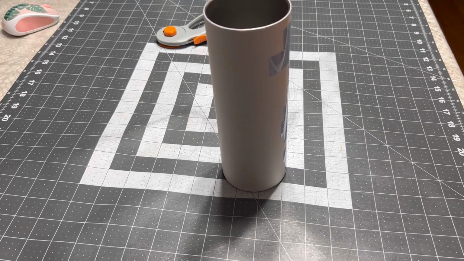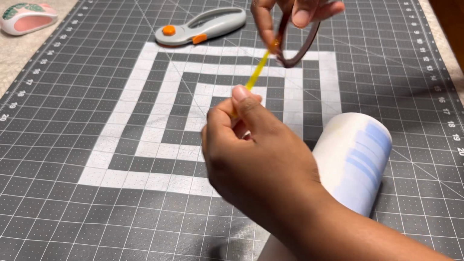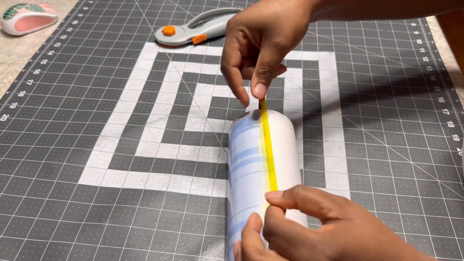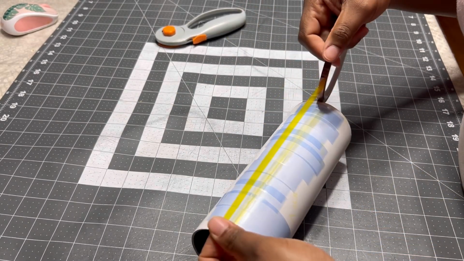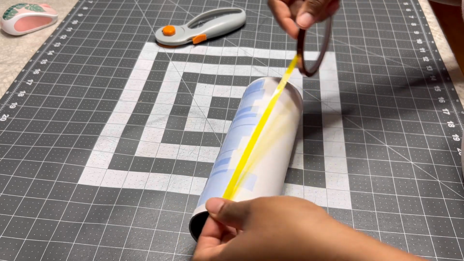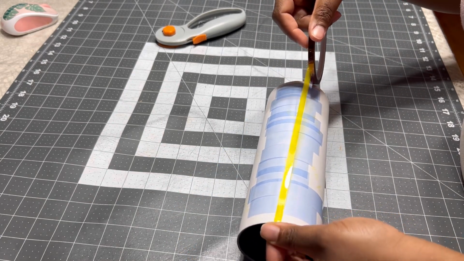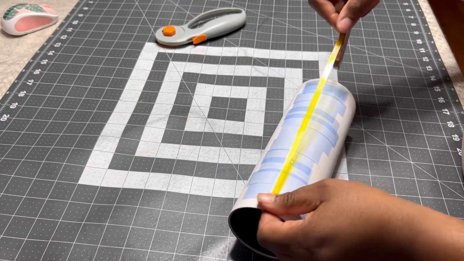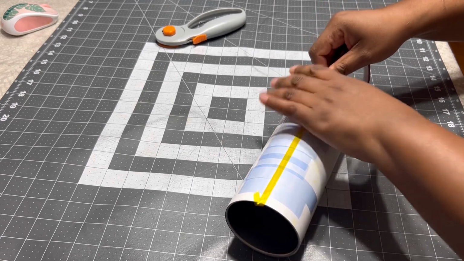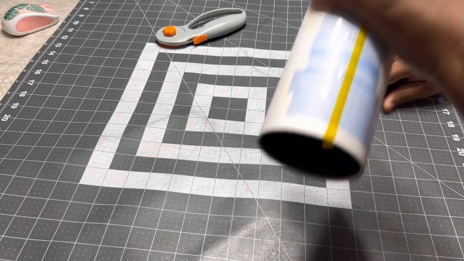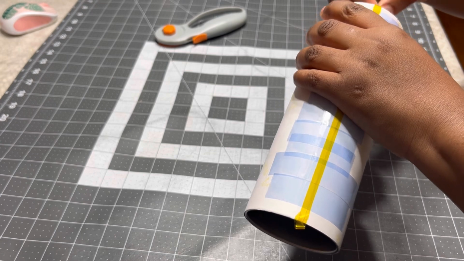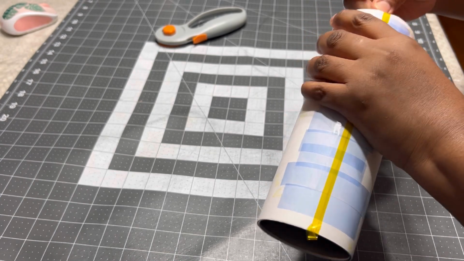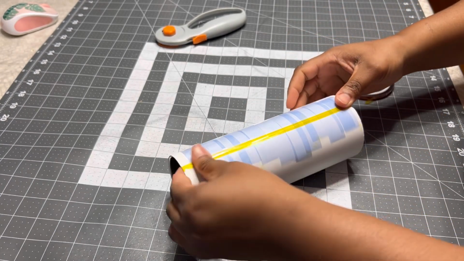This is what I like doing. I like to use the skinny tape and just run it along here, along the crease.